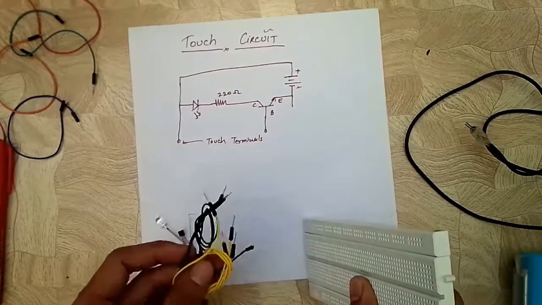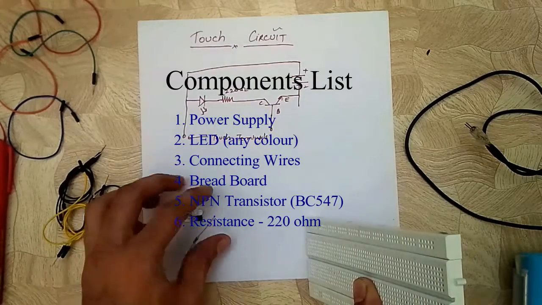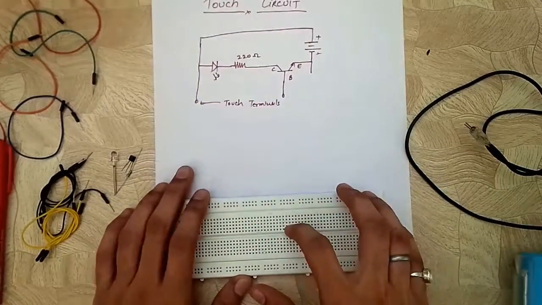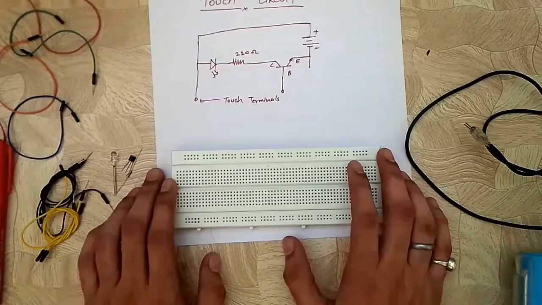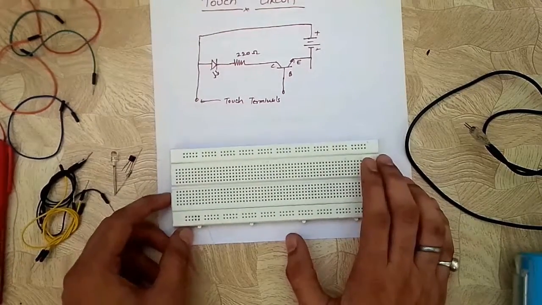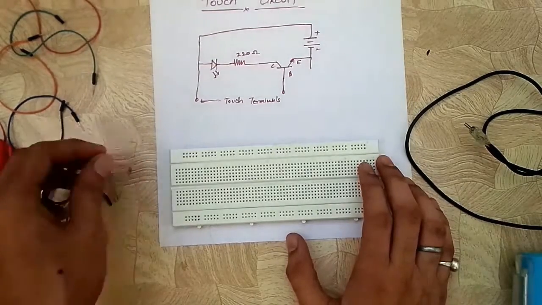So this was the info of the components. Now I will implement this circuit on this board. This is called a breadboard. You can buy all this stuff for 50 to 60 rupees. Okay, now we will start.